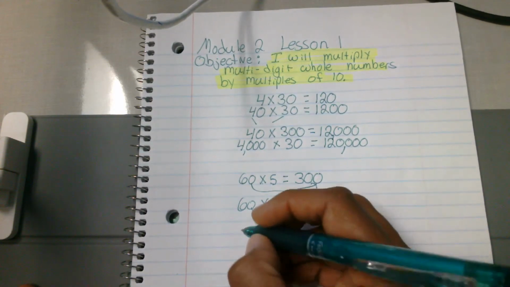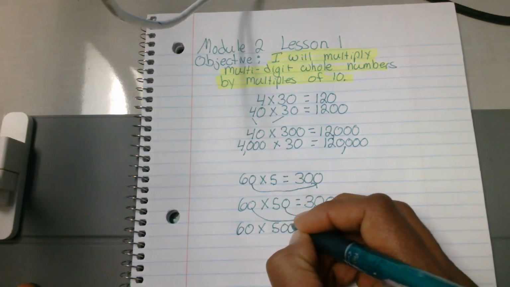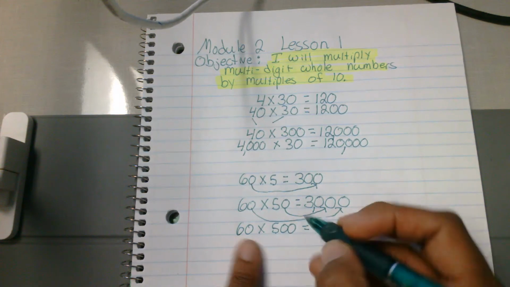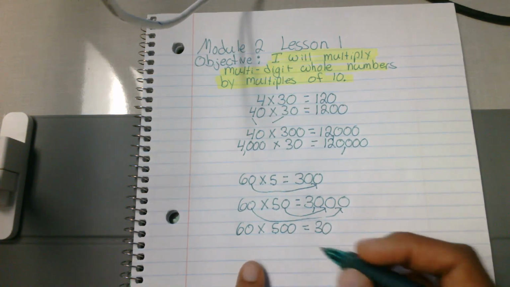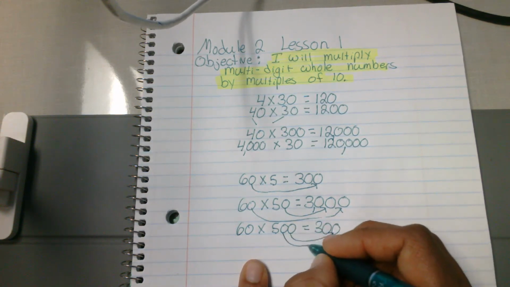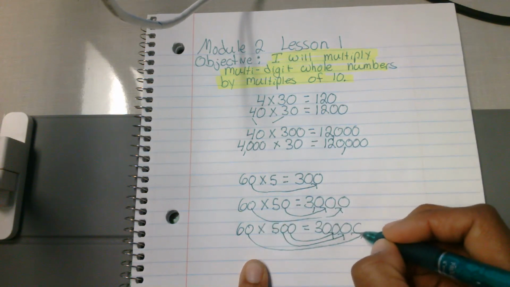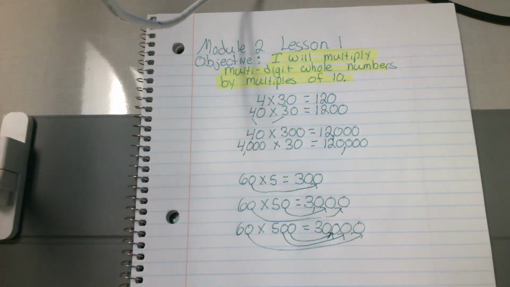Let's get maybe a little bit bigger here. Let's do 60 times 500. Okay, again, 6 times 5 is 30. That 0 is not a part of the zeros we're going to bring over. I'm going to bring over a 0 from here. I'm going to bring over a 0 from here. And I'm going to bring a 0 over from here. And then I'm going to count back. So my answer is 30,000. Okay, so that is how we are going to do our zeros today.